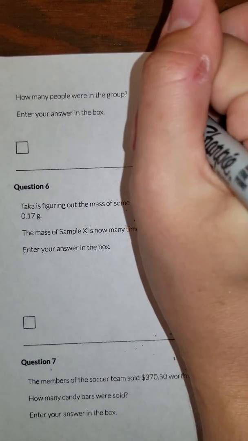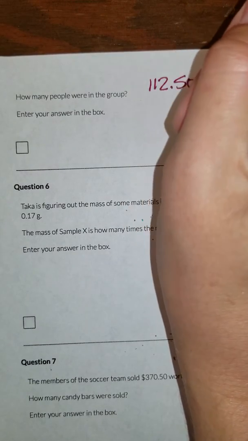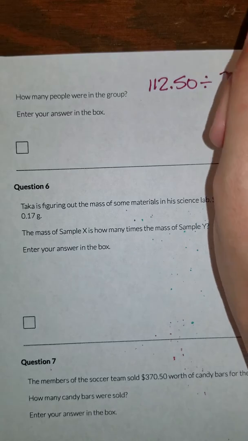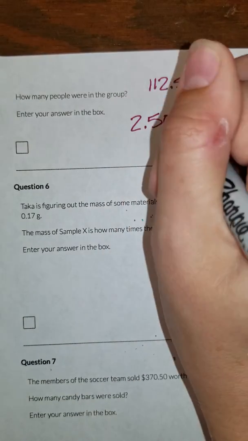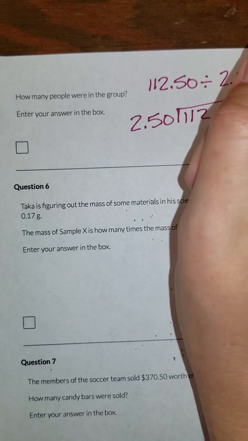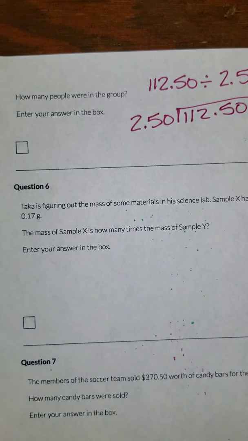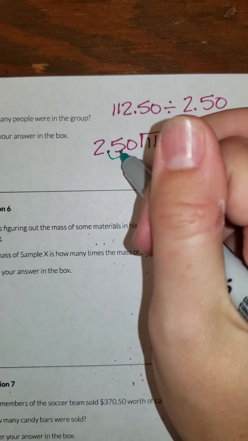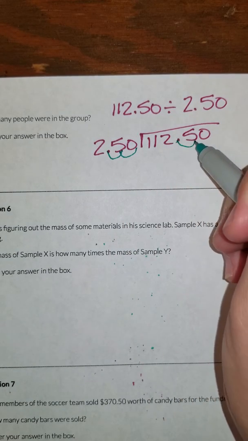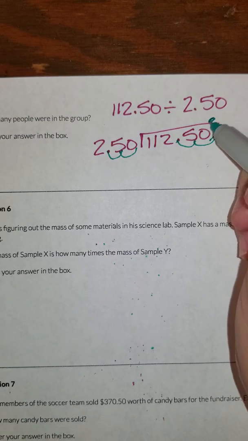So the problem is $112.50 divided by $2.50. So we're going to put $2.50 as the divisor. The first thing we have to do is move that decimal. So I have to move it 1, 2 spots, and 1, 2 spots. Take the decimal straight up.